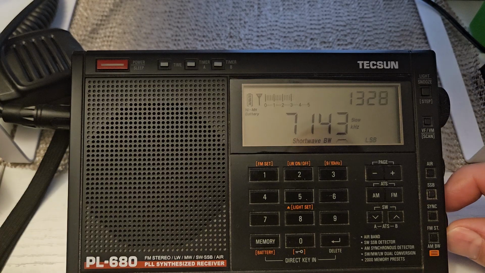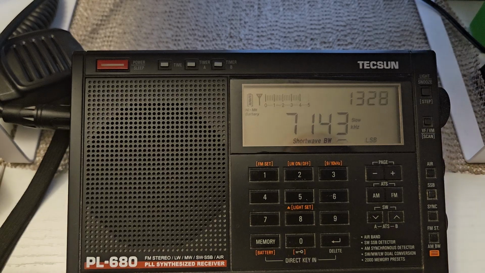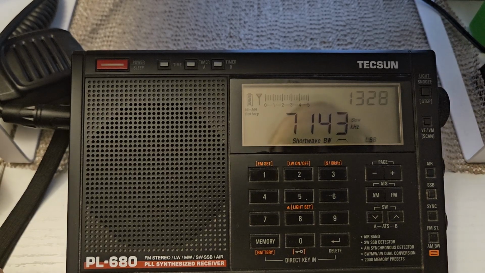So again, a lot of the newer portables and a lot of the newer receivers have an automatic lower sideband, upper sideband button where you just push it and it tunes in. But some of the older ones have the BFOs on them, and some don't have them at all. If you have a radio that does not have sideband, you will not be able to tune it in.